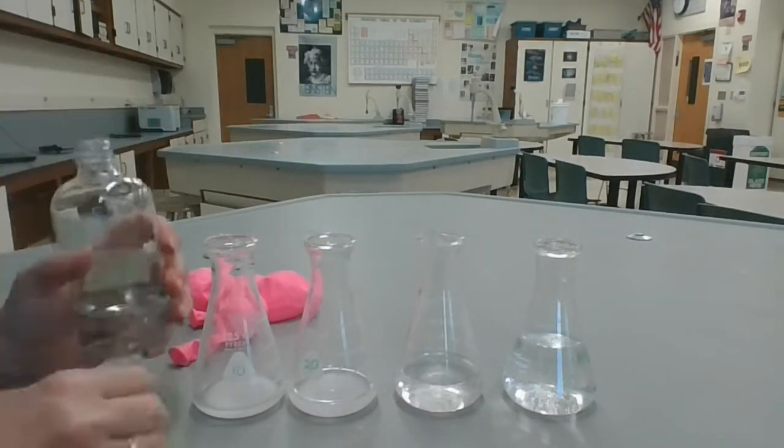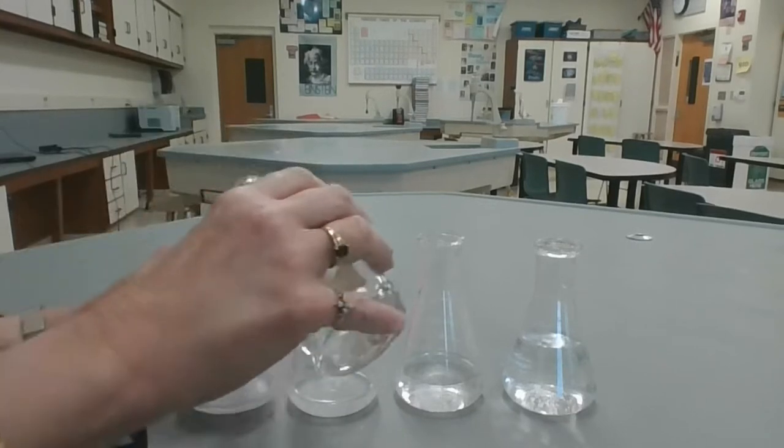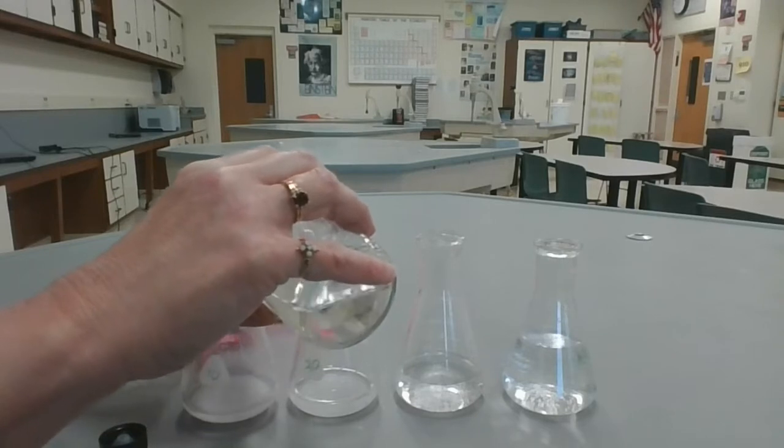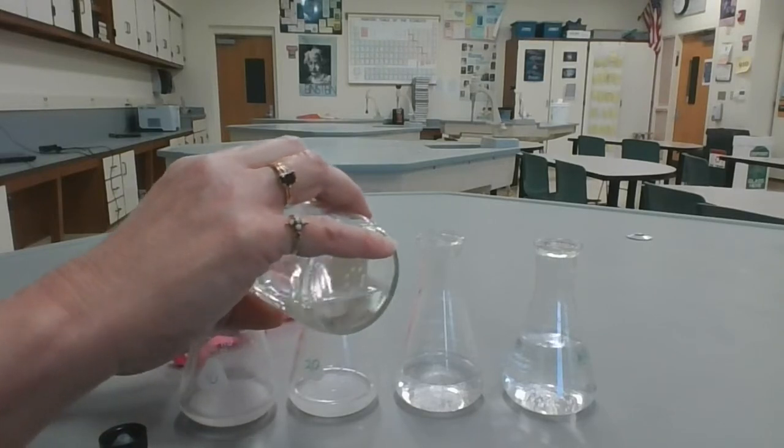So let's add this. So here's a little bit of vinegar. We're going to add that to our first flask. This has 10 milliliters of acetic acid originally.